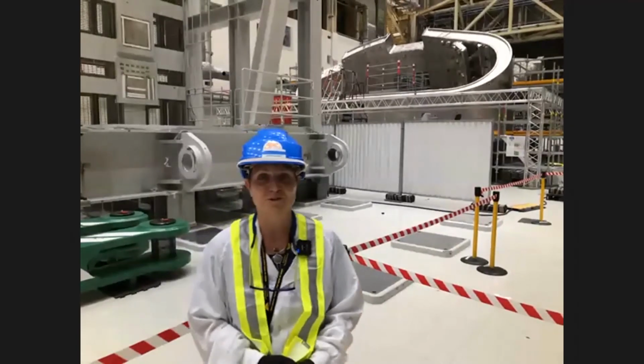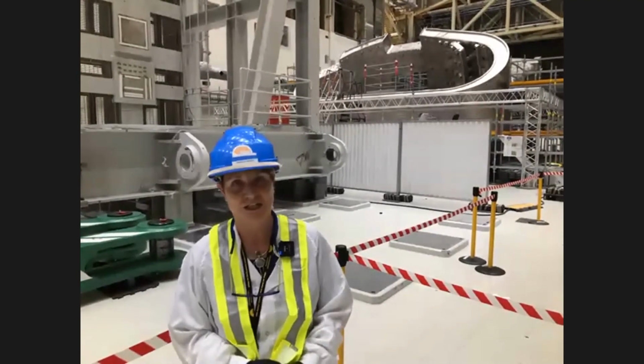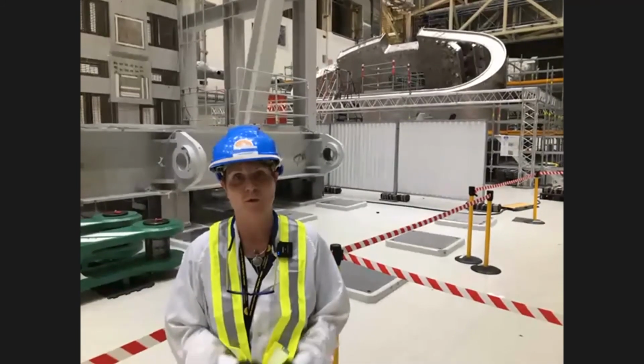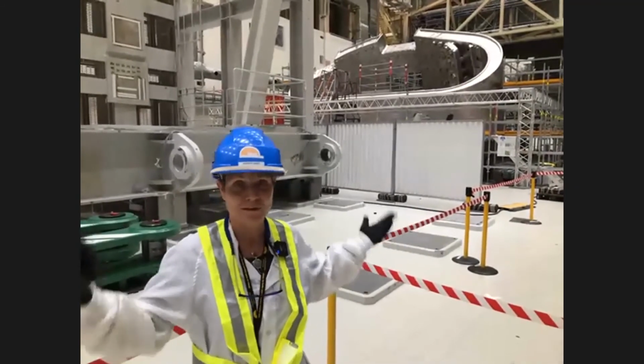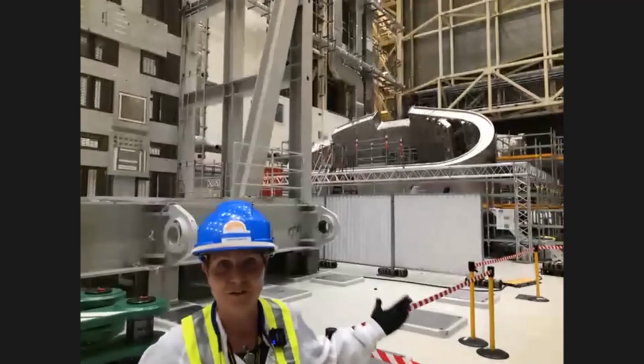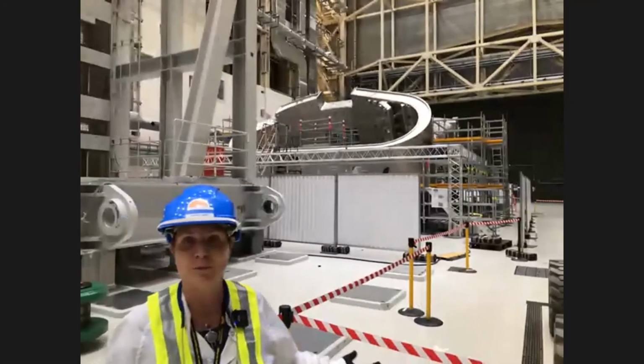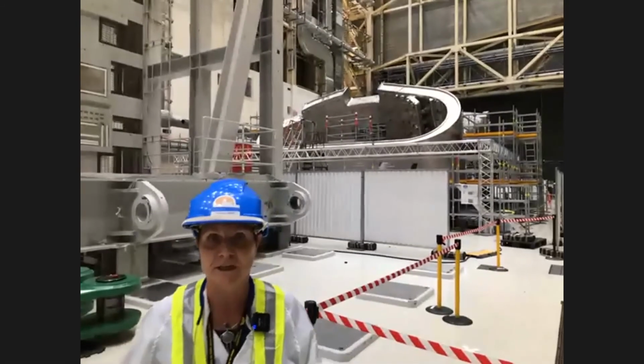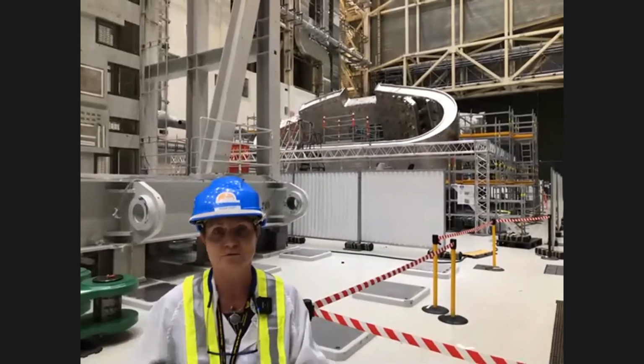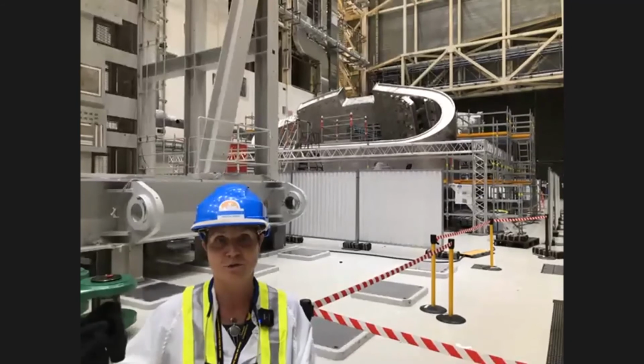Hello and greetings to all of you at the FuseNet Teachers Day. My name is Kirsten Haupt and I welcome you here at ITER. We are here in the assembly hall. This is the place where everything is happening these days. Here, all the components from all over the world are coming together and are being prepared and ready for the installation into the Tokamak pit.